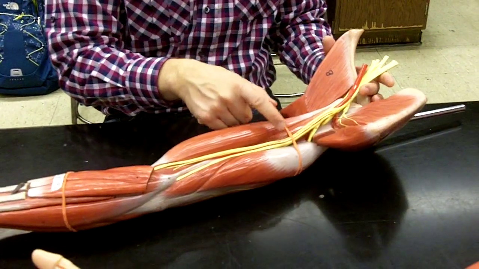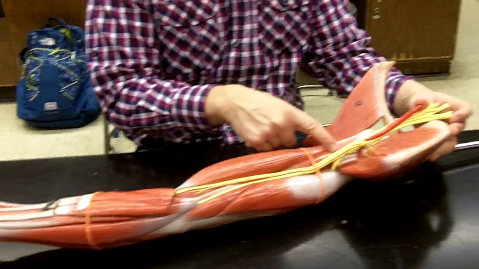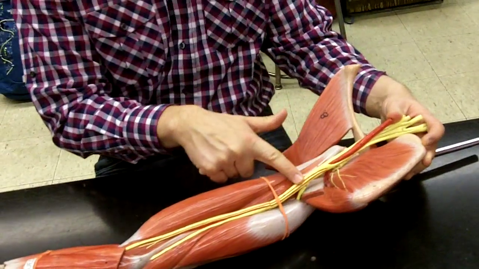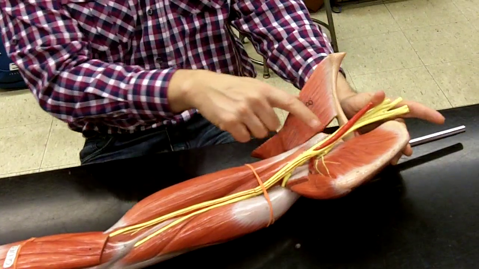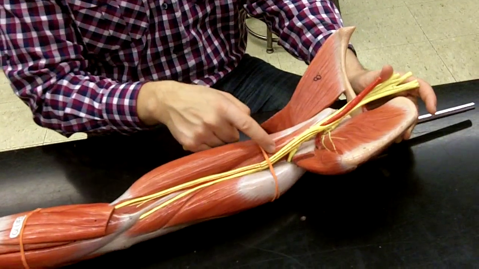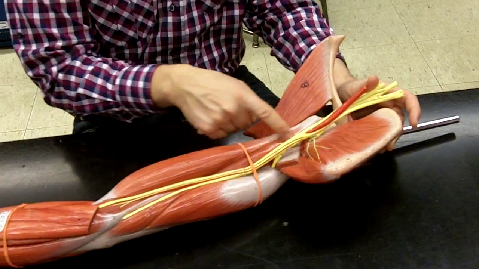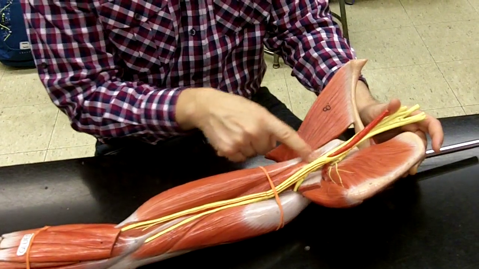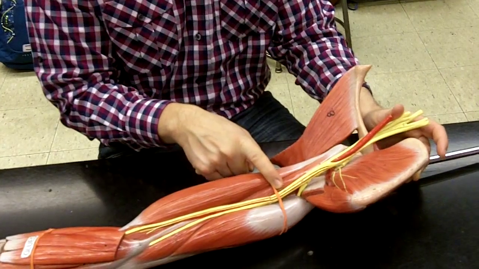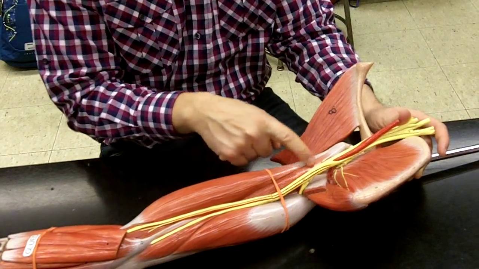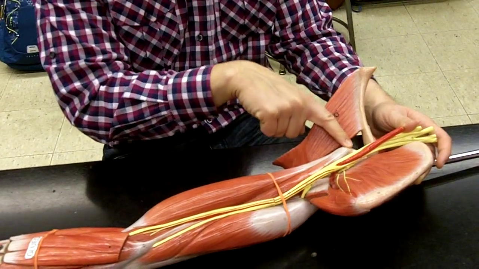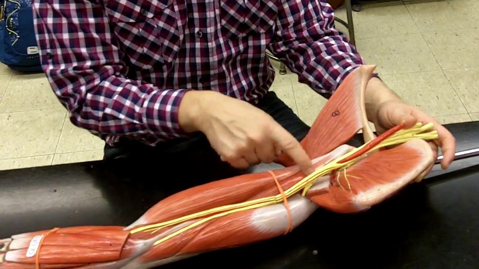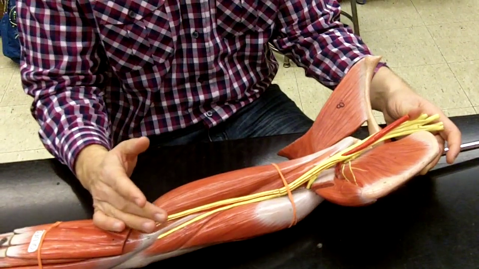Next, if we look in here, we see this small muscle here. This is a group of nerves right here in yellow, which we're going to go over. This blood vessel here, you're going to go over in anatomy too. But this right here is going to be the coracobrachialis. So this is the coracobrachialis. Okay? Why is it called coracobrachialis? Because coraco is implying that it attaches to the coracoid process, which it is. And brachialis is indicating brachium.